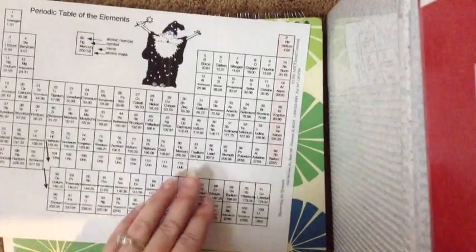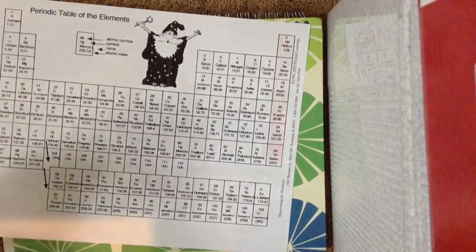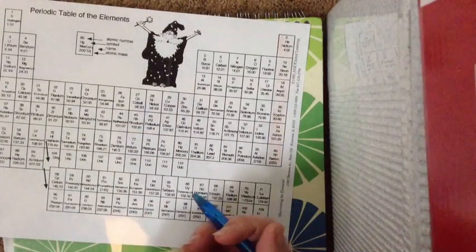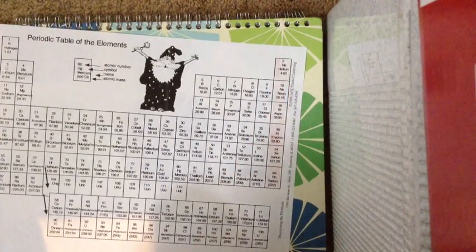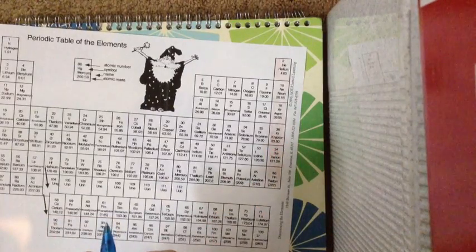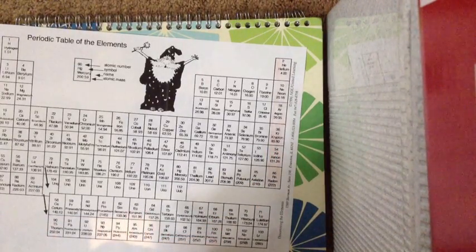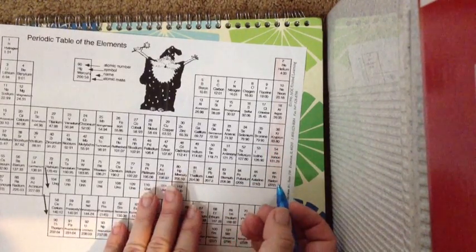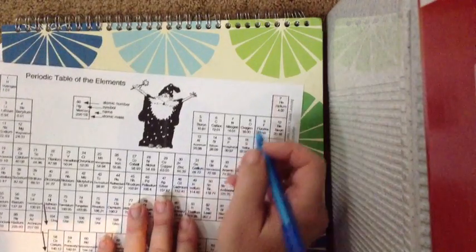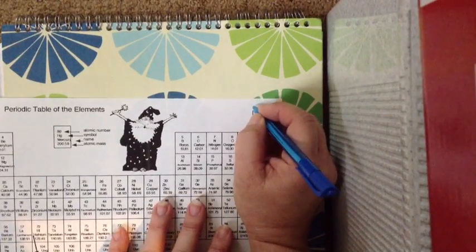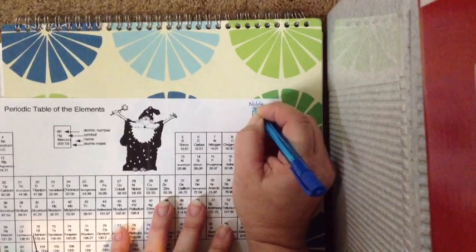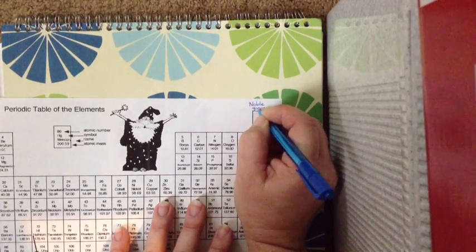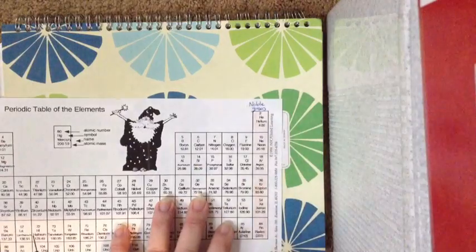You know, on the periodic table they have all the elements and the symbols, 2-letter symbols or the 1-letter symbols. And if you notice, the first letter is always capitalized and the second letter is always lowercase. That's just the way that they write symbols for elements. So we're going to label this column the noble gases. Okay.